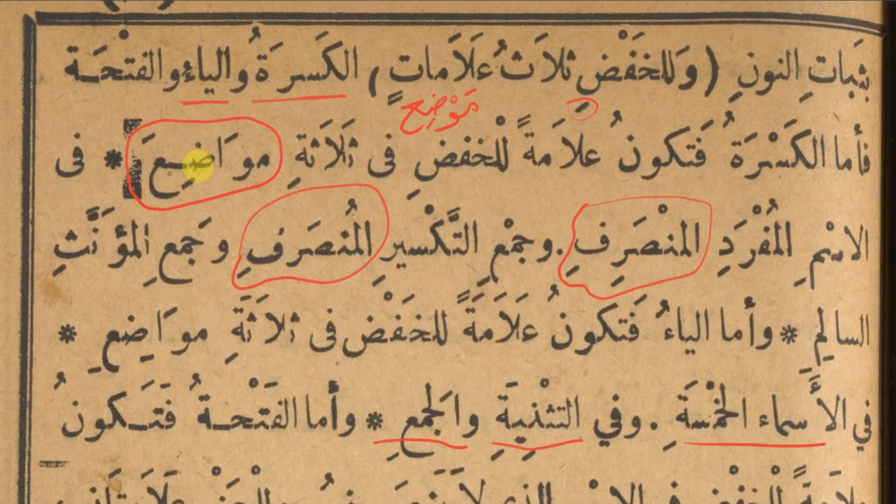So here, notice this مواضع. When we study the subject of idafa, saying something is of something else, we will learn that this word مواضع should have an e at the end, but instead it has a fatha because it is جمع تكسير غير منصرف, not منصرف. You see the fatha there, and it does not take the nonation.